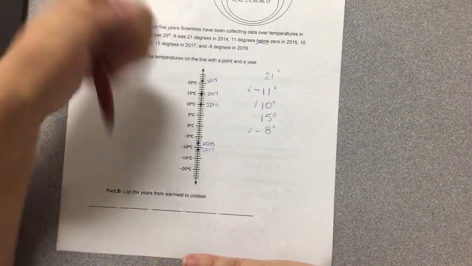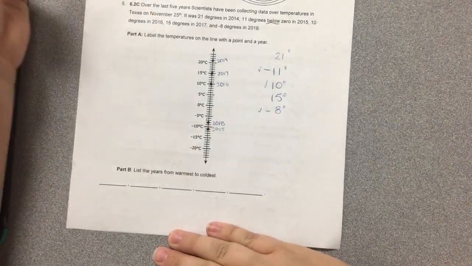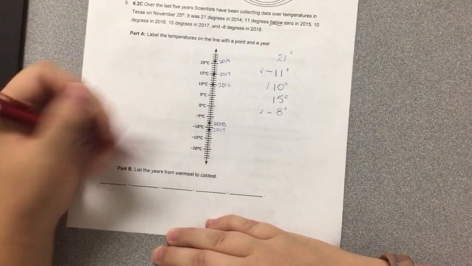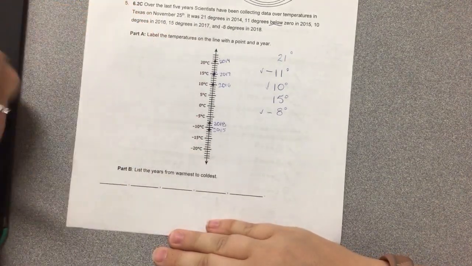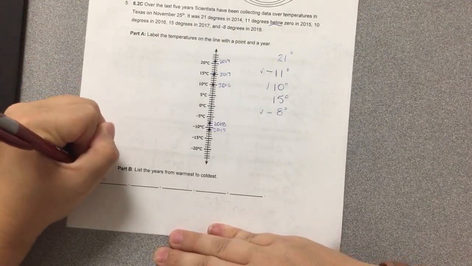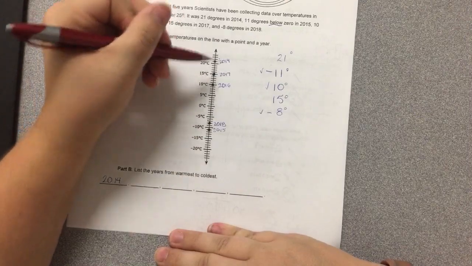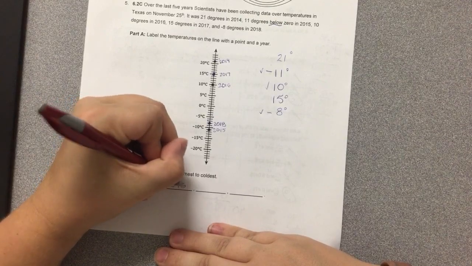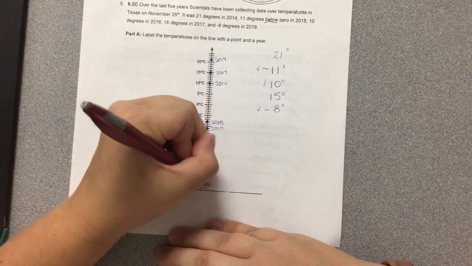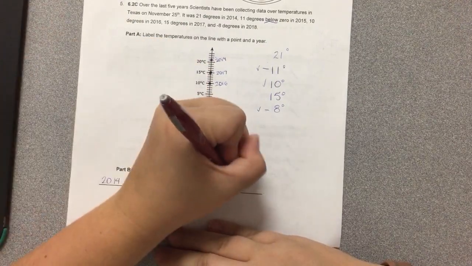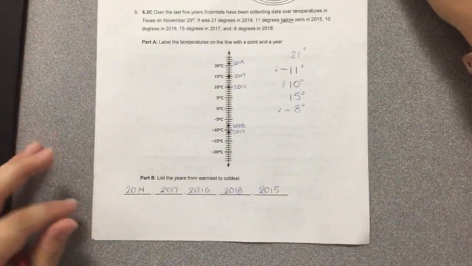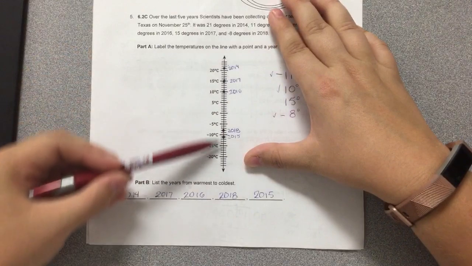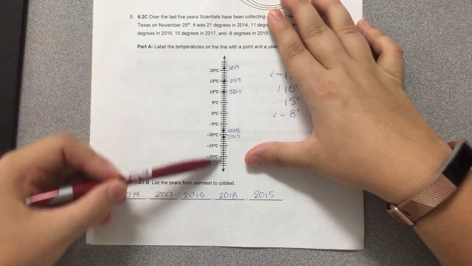All right, so now we're going to list the years from warmest to coldest. In other words, the warmest temperature is going to be towards the top, the coldest is going to be towards the bottom. So all we have to do is look at these numbers that we've already planted on the number line and put 2014 was the warmest, and then 2017, 2016, 2018, and last but not least, 2015. All right, if we think about this as a temperature gauge, we see how the temperature rises and lowers.